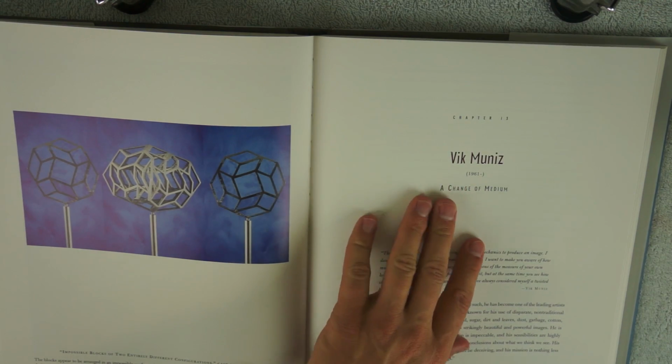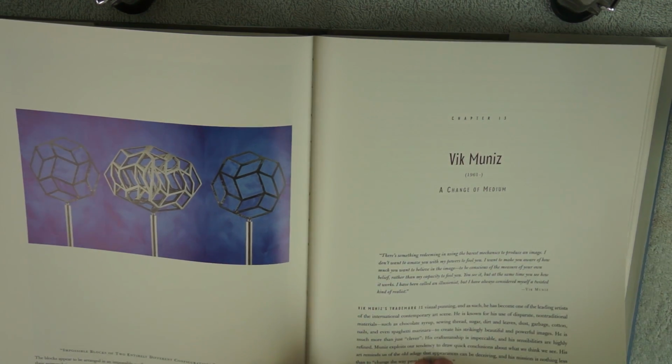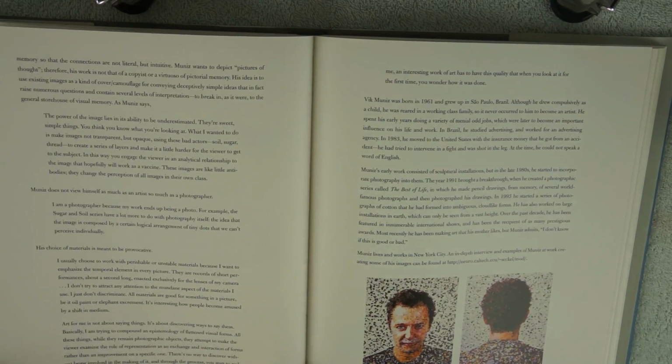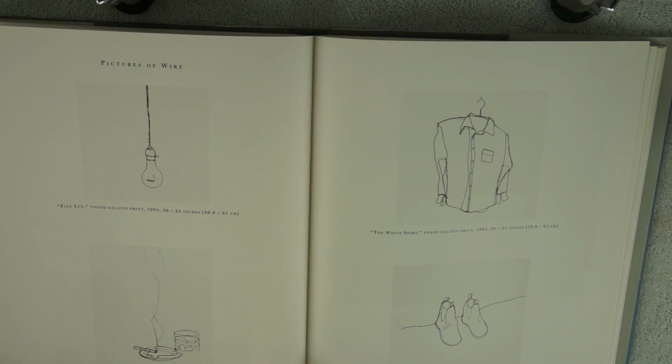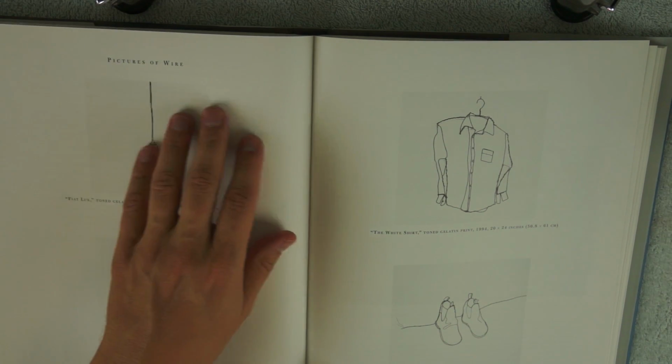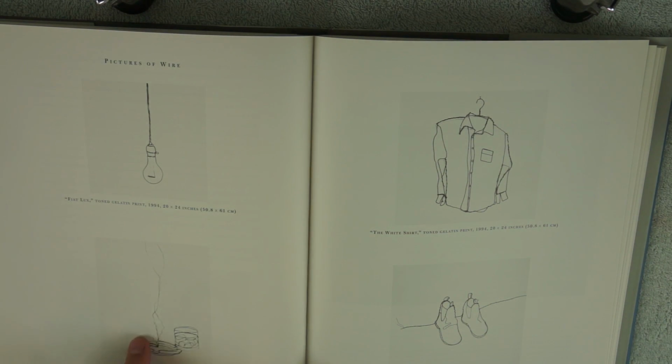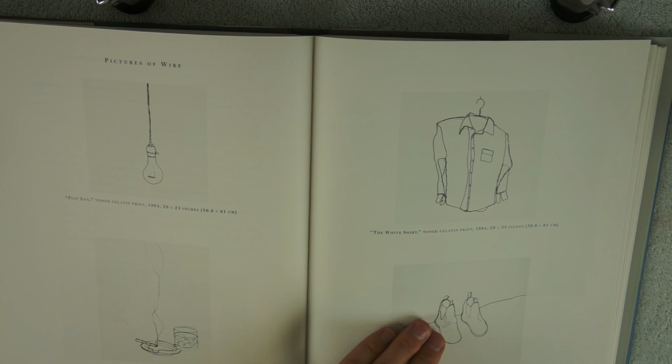Vic Muniz. These look like line drawings, but they are made out of wire, twisted, to look almost like charcoal or pencil.